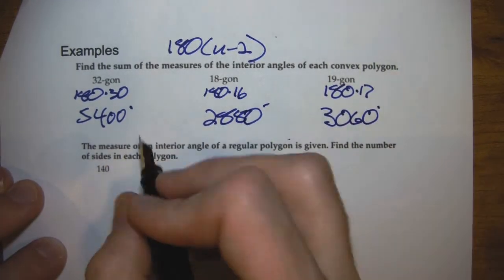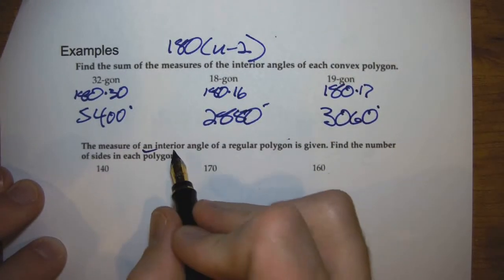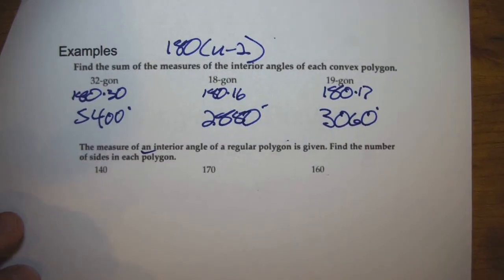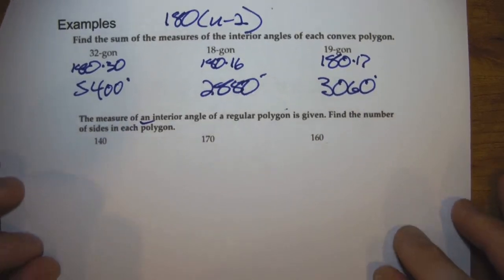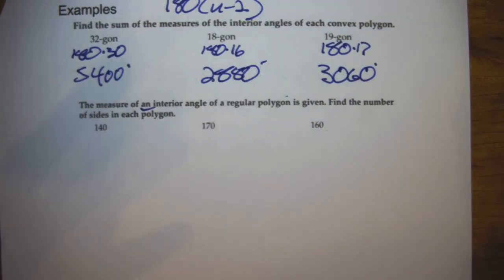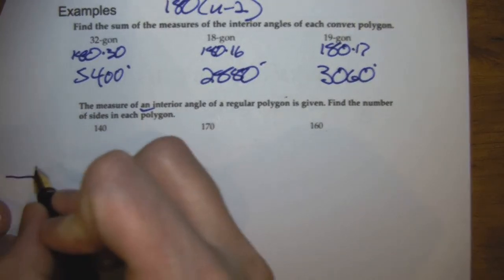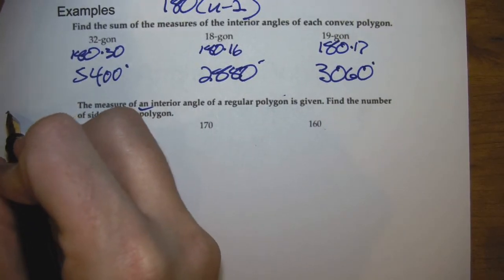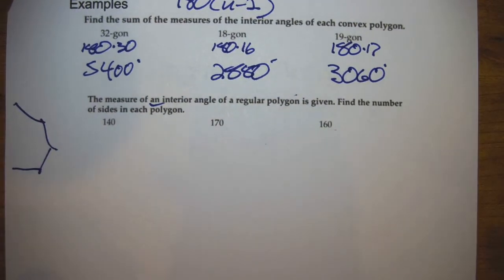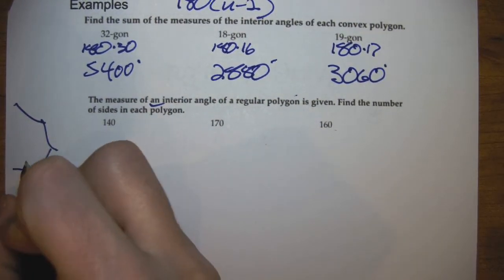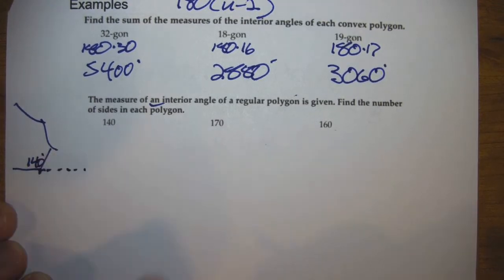It says the measure of an interior angle, so just one. One interior angle of a regular polygon is given. Find the number of sides in each polygon. Cool. So there's a couple ways that you can work these kinds of problems out. Here's the way I think is the easiest. I'm just going to draw random polygon sides here, right? We don't know what kind of polygon we're dealing with, doesn't matter. 140. So I'm going to extend this side. We know this angle here is 140.